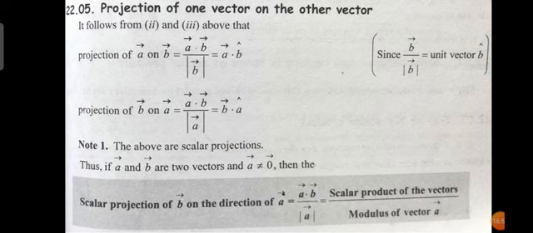Next is the projection of one vector on the other. We know what a projection vector is. The scalar projection of vector B on the direction of vector A is vector A dot vector B divided by modulus of vector A, that is, the scalar product of the vectors divided by the modulus of vector A. This is the projection of one vector on the other.